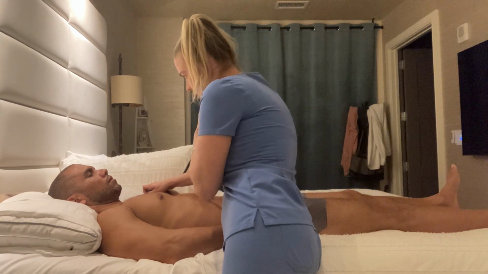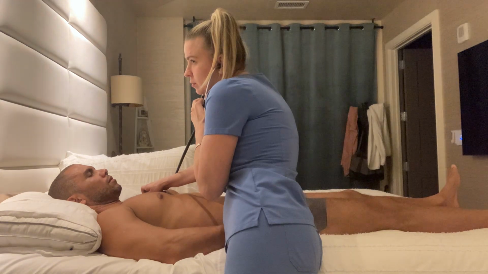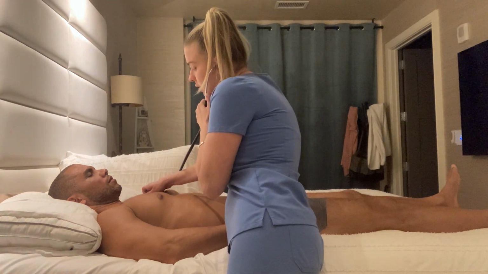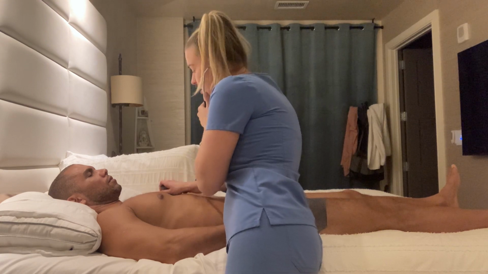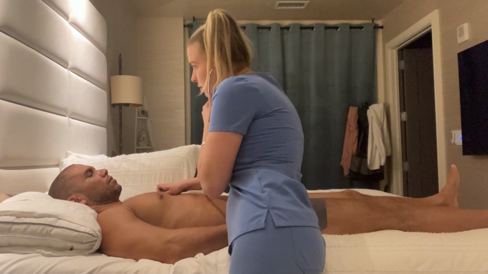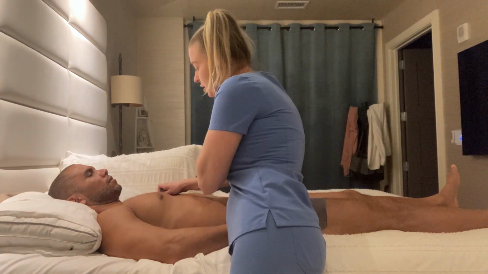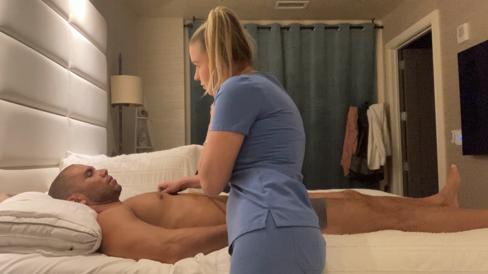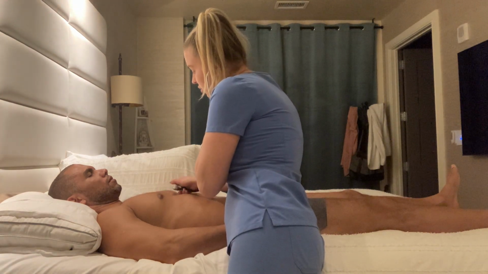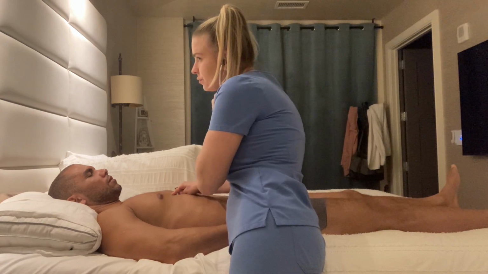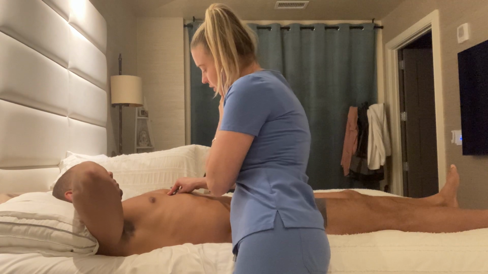Right, next is the pulmonic, which is also second intercostal space. Okay. Then I'm going to go to Erb's point, and that's third intercostal space. And tricuspid, that's between the fourth and fifth intercostal space.